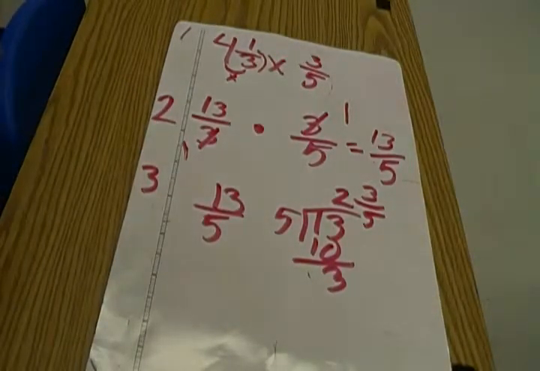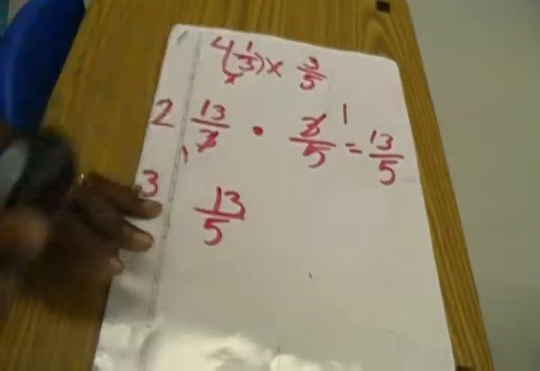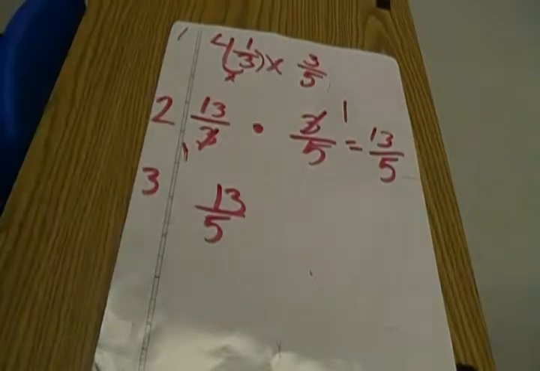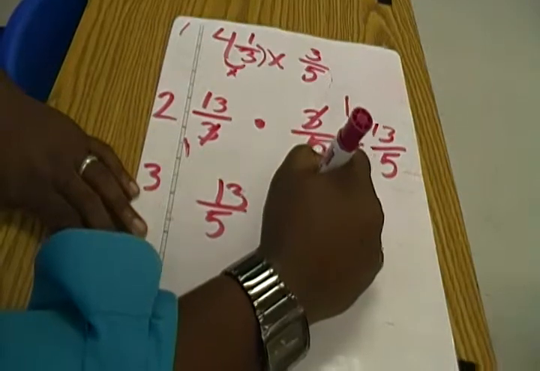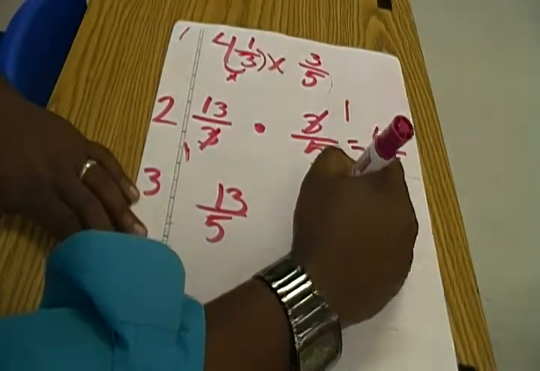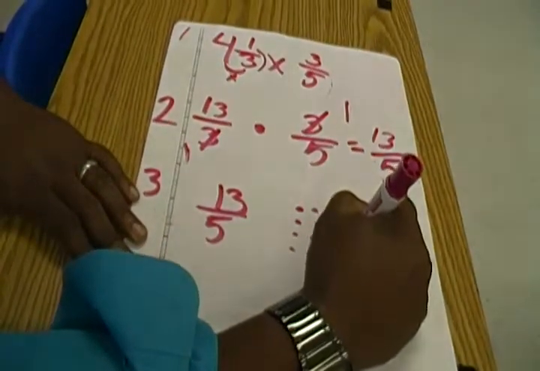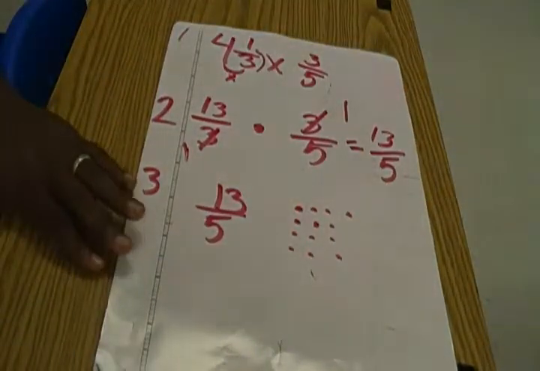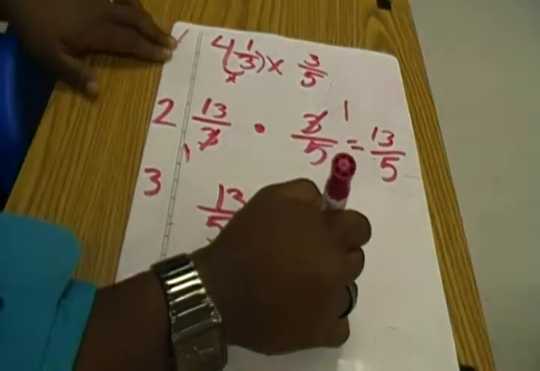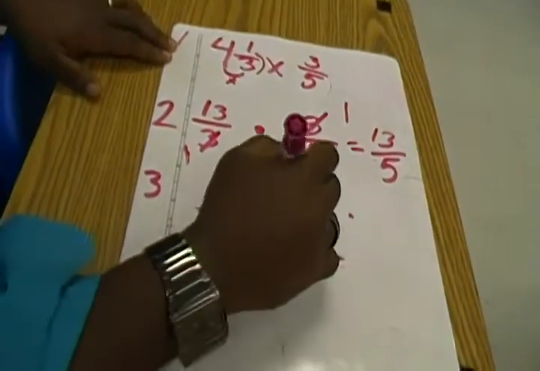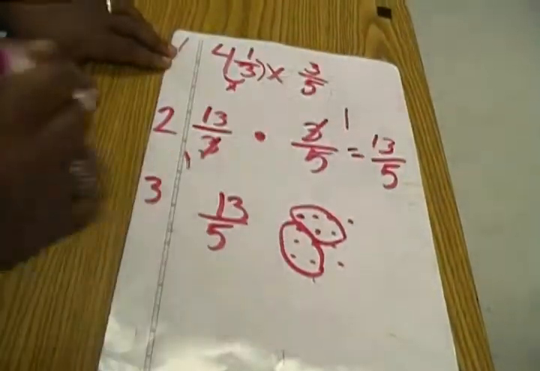Now, if your kid is not as strong in division, there's a second way that you can do this. This is a segue until they can get really good at division. Okay? So they can take the numerator 13, and they're going to make 13 dots. Alright, so what you're going to do is go through and circle groups of 5. We'll have 1, 2, 3, 4, 5. So that's 1, 1, 2, 3, 4, 5. That's 2 groups. And I have 3 left over.